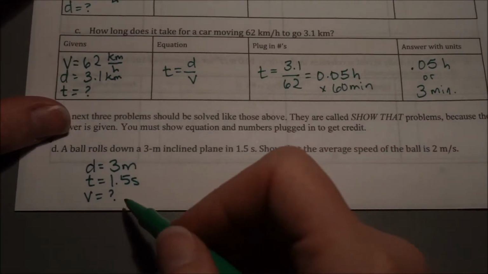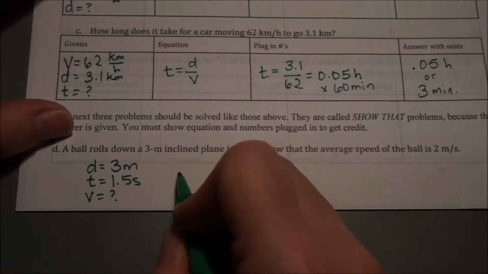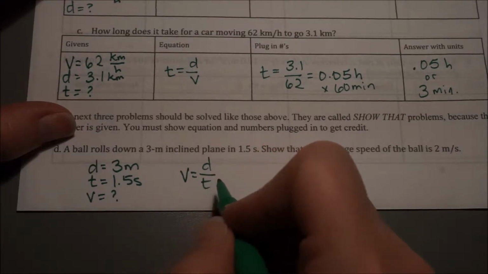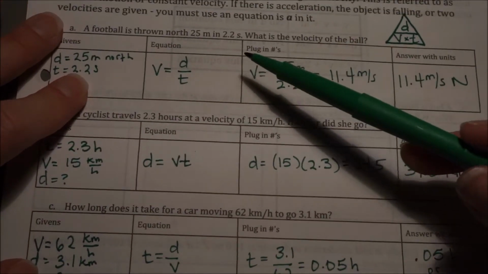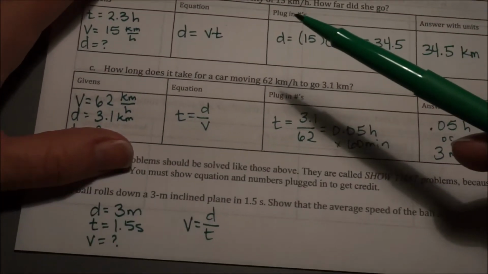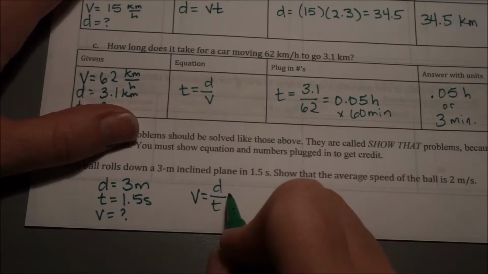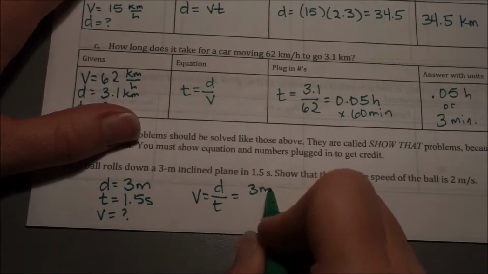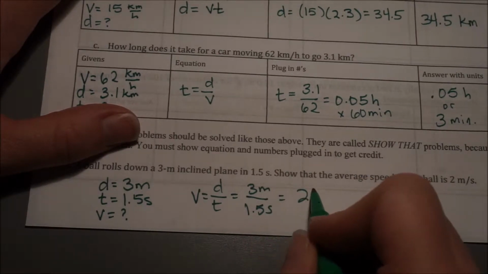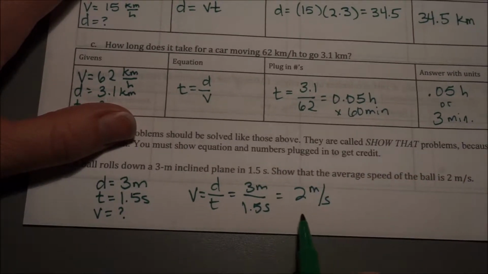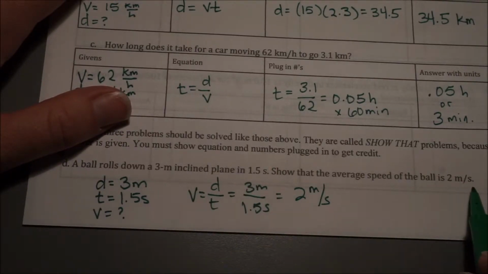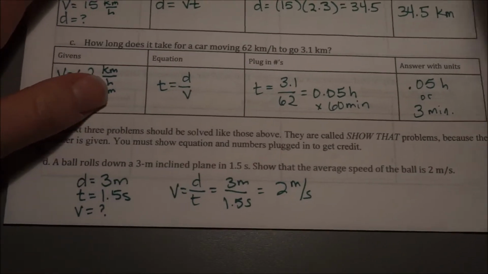We are looking for velocity, and if we use our equation or our triangle, we will find out that velocity is equal to distance over time. We used the same technique up here in the first one when we were looking for velocity. So we'll take our distance of 3 meters, we will divide by 1.5 seconds, and we'll get 2 meters per second. So we just showed that when these are true, this is true. The answer is correct, 2 meters per second.